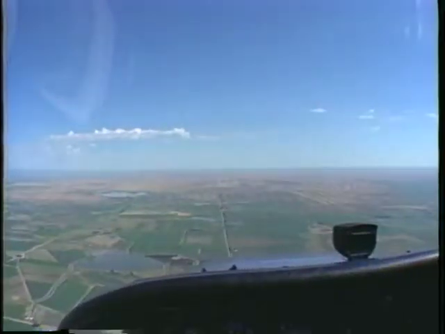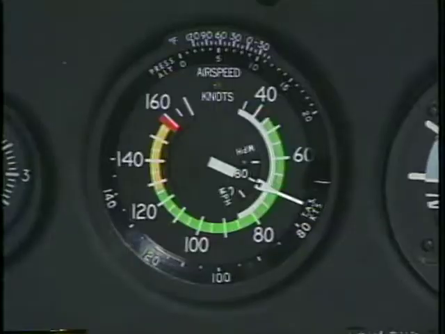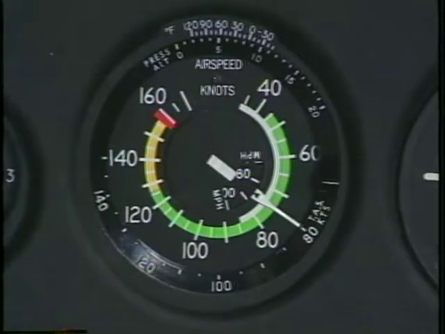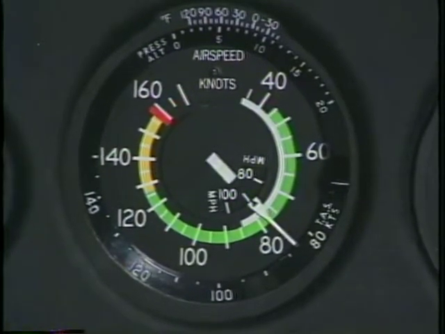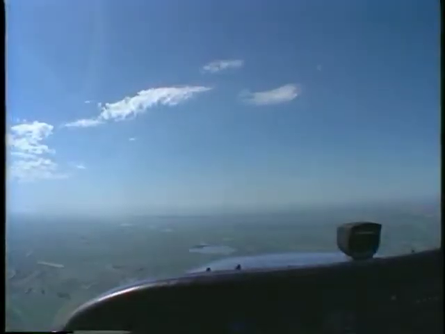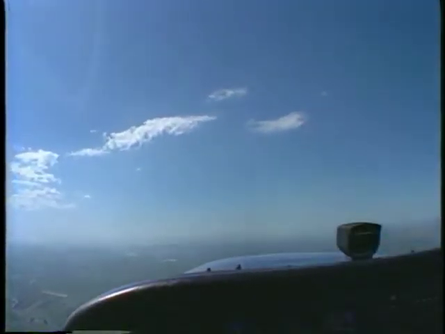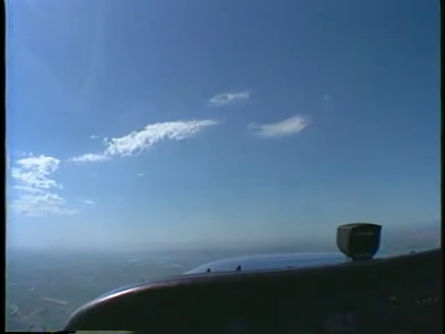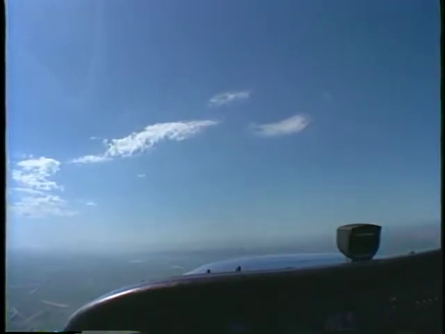Conversely, waiting too long to establish a climb attitude could result in excessive speed and loss of altitude. The correct procedure is to raise the nose smoothly to the proper pitch attitude and climb at the airspeed recommended by the manufacturer.